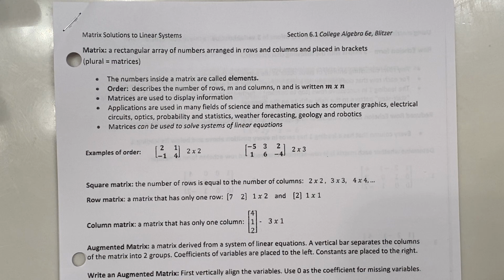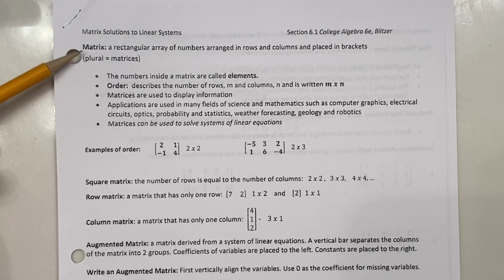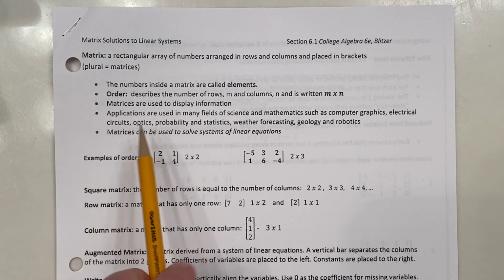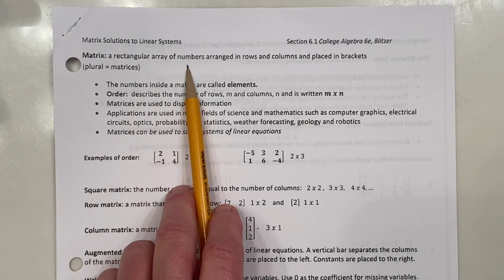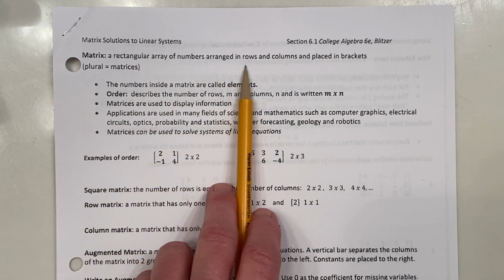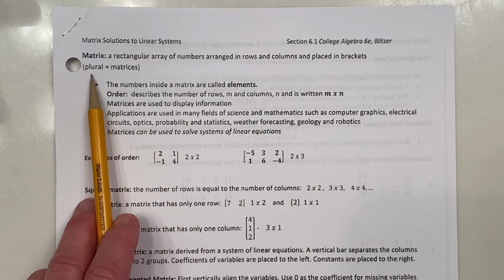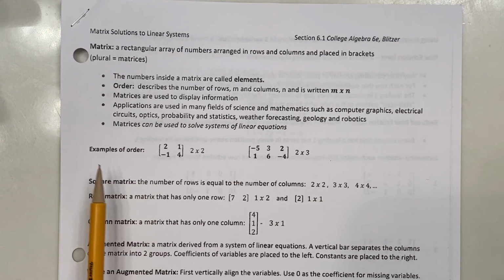To use this strategy of Gaussian elimination, we first have to know what a matrix is. Right here at the top of our paper, we define what a matrix is. It's just a rectangular array of numbers arranged in rows and columns and placed in brackets. The plural for a matrix is matrices.